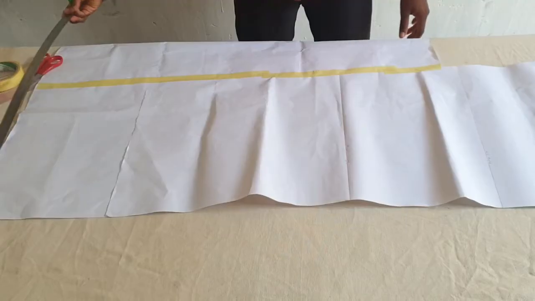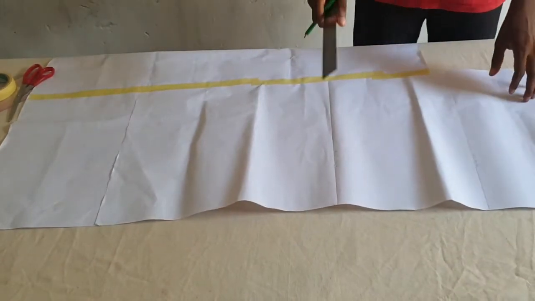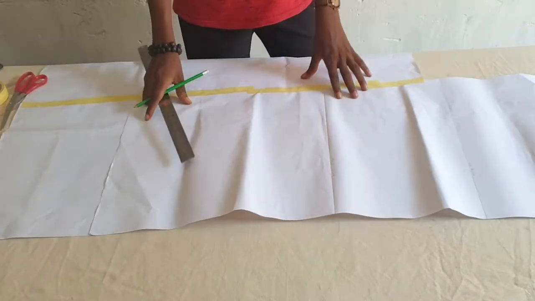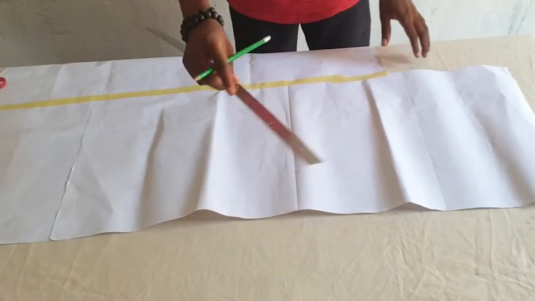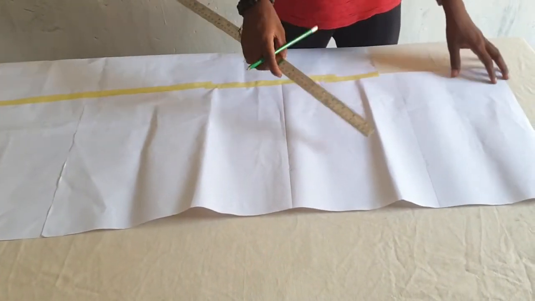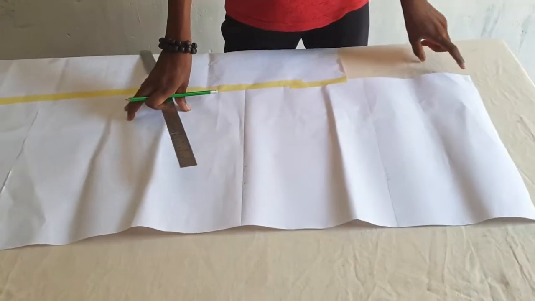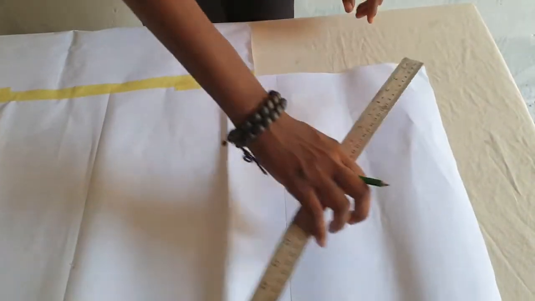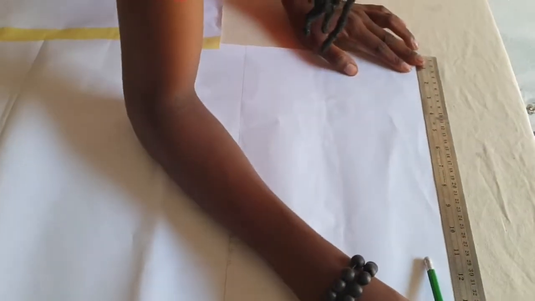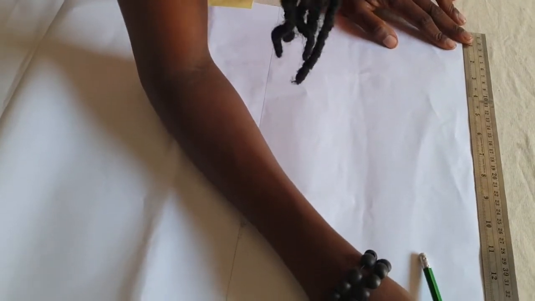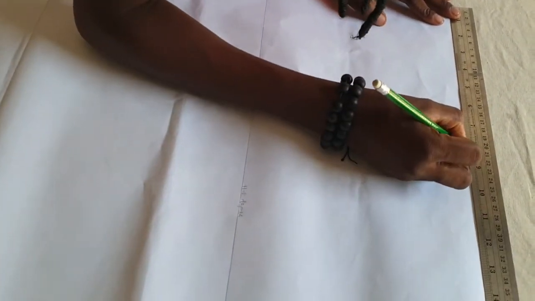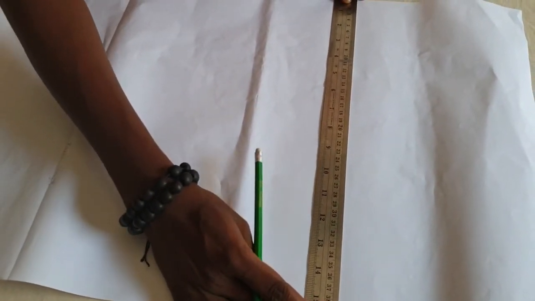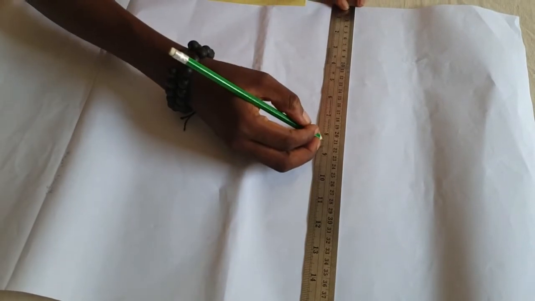So let's continue. Okay, so we want to illustrate the mid part of the skirt now. We've done the side. That one can stand for the side. So we want to do the mid part. For the mid part, we need to divide this particular paper into 2 to get the midpoint. So let me measure it and get the midpoint. This is 16. So the midpoint is 8. So we'll take 8 all the way down.